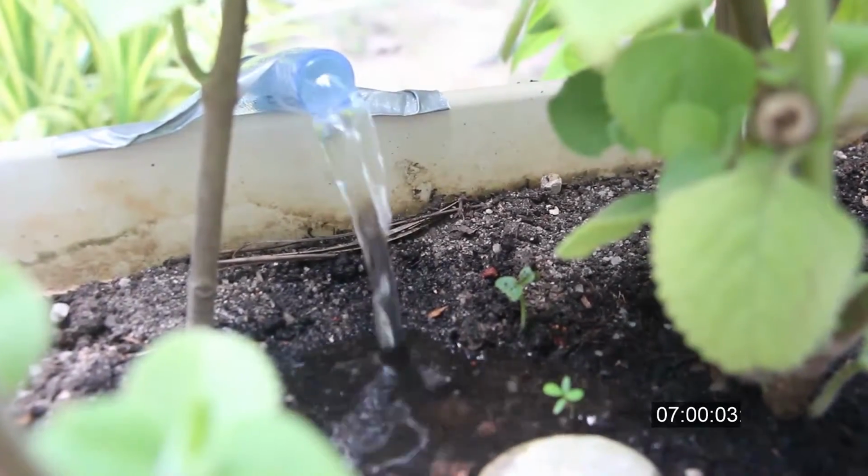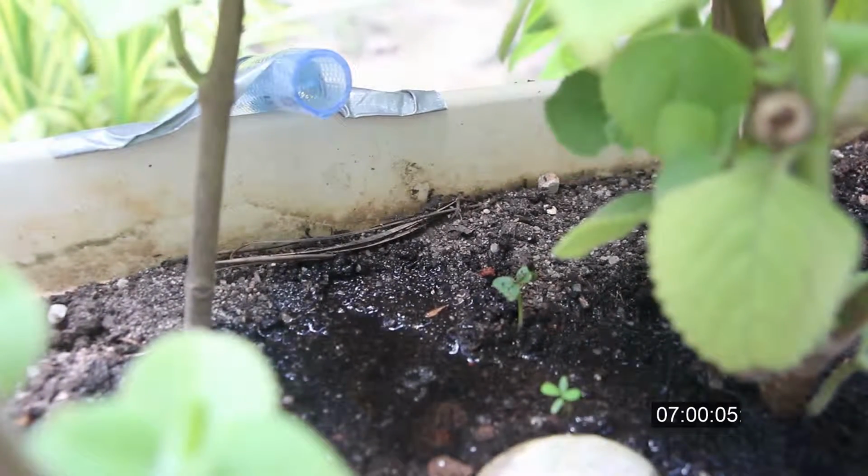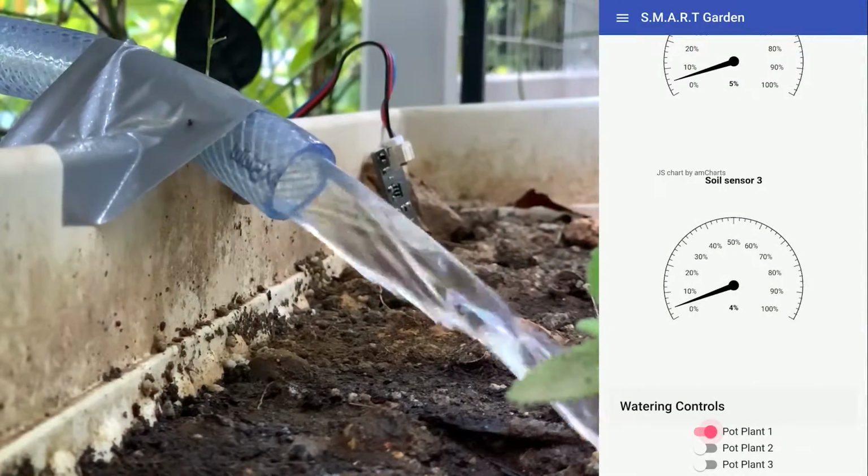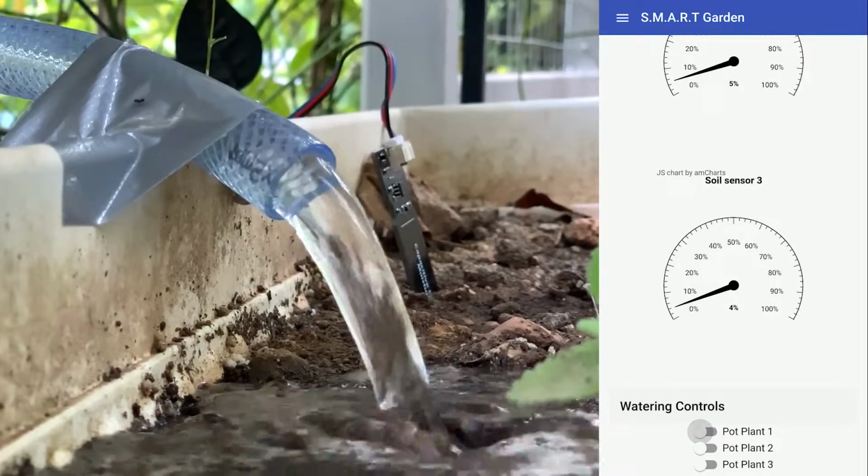Now let's look at the watering system. This video shows the watering system decided to water at 7 a.m. in the morning. Next we see that the watering system waters the plant on user command via web application.